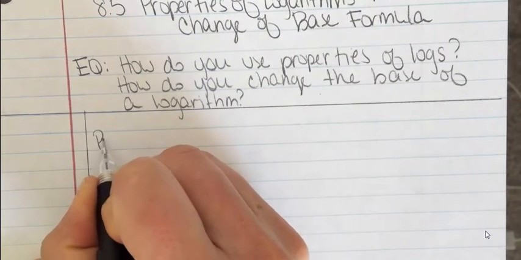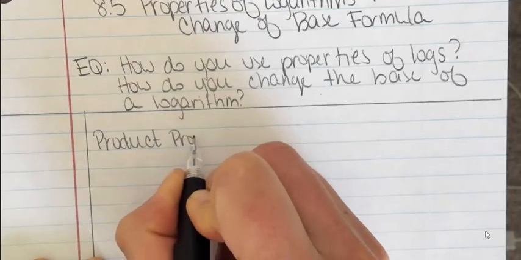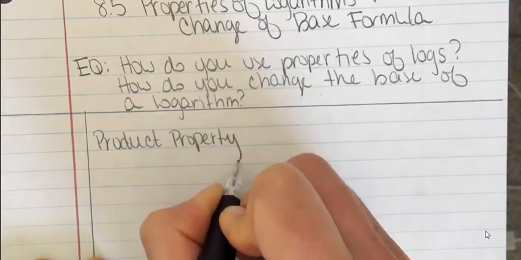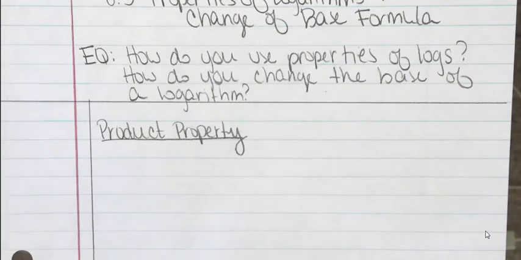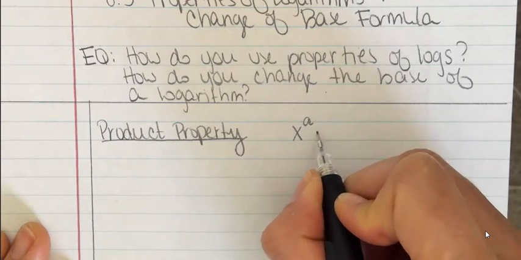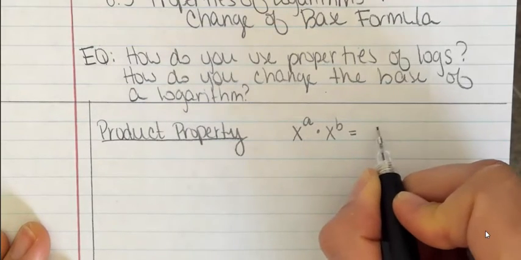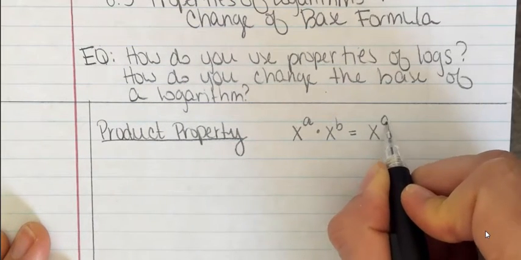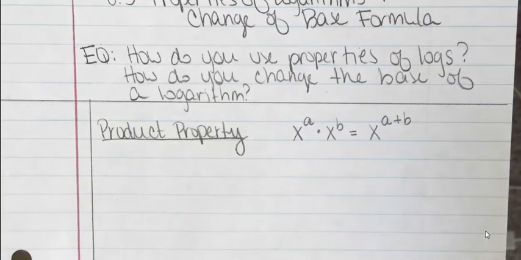So the first one is the product property. And these follow really closely with the properties of exponential functions. When we were working with exponents, if I gave you x to the a times x to the b, because we had like bases, we were able to just say, oh, this is x to the a plus b. Well, the product property of logs works really similarly.